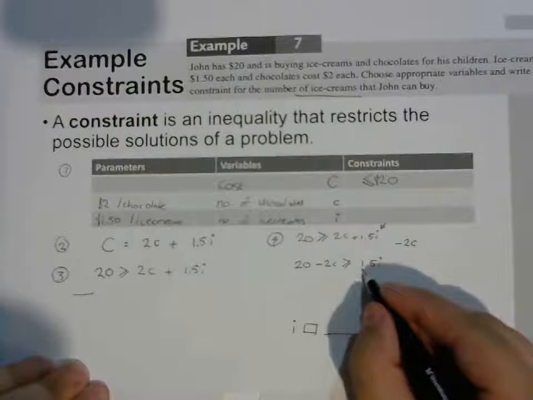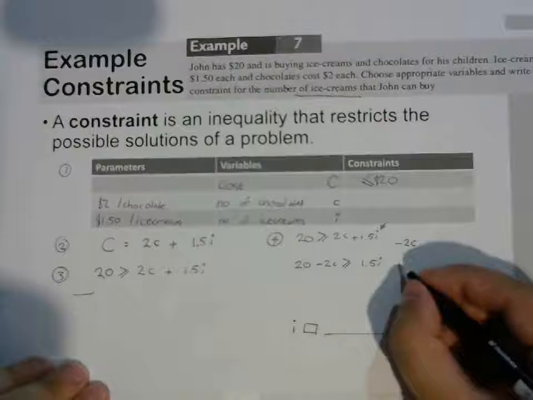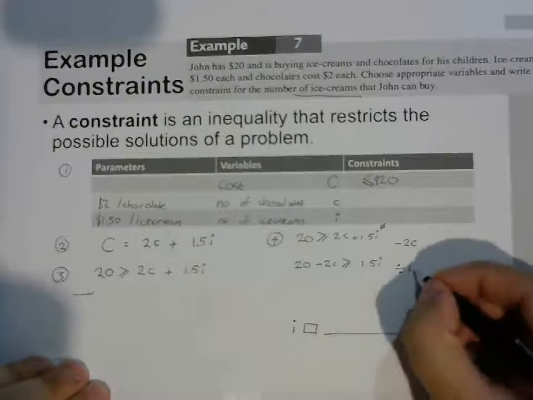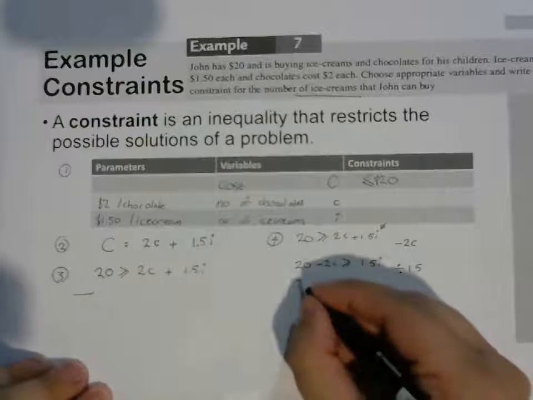And now I want to get rid of this multiplication term by dividing by the 1.5.